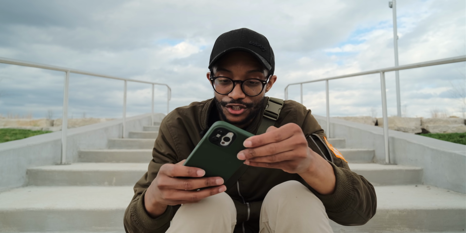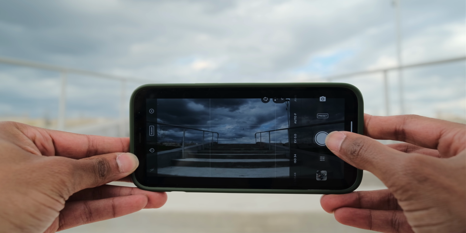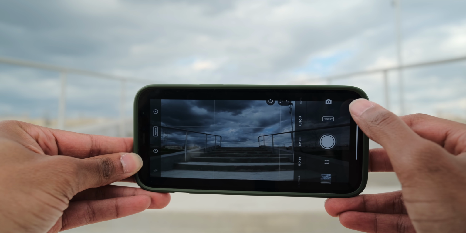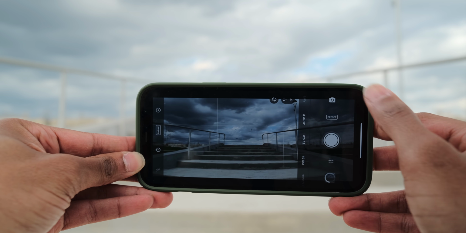Actually, this shot right here is kind of nice. So I'm actually just going to grab a shot. Let's get that lined up. Bang. Pretty dramatic with the clouds like that.